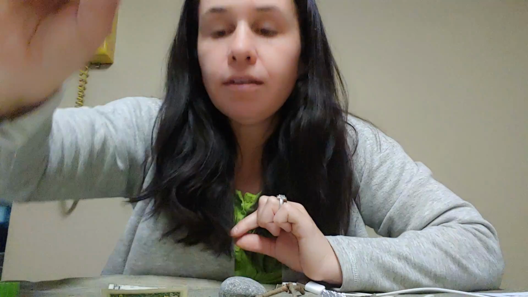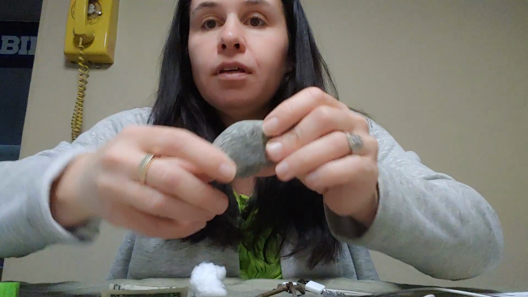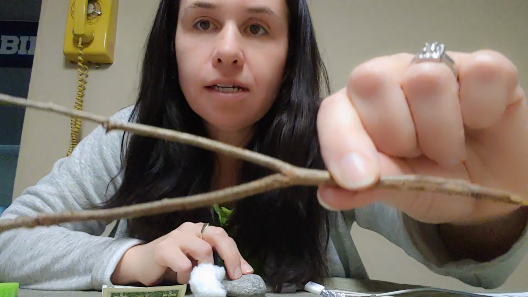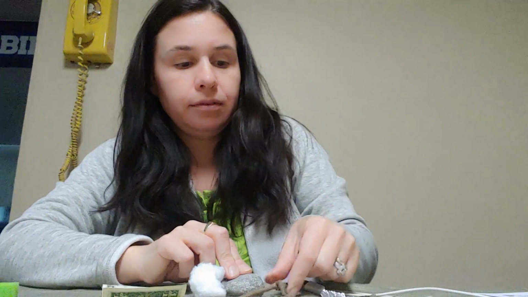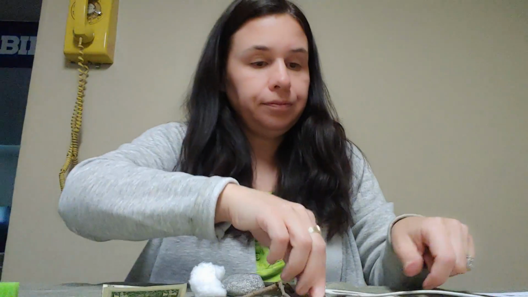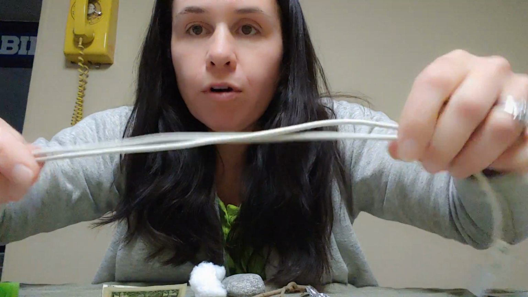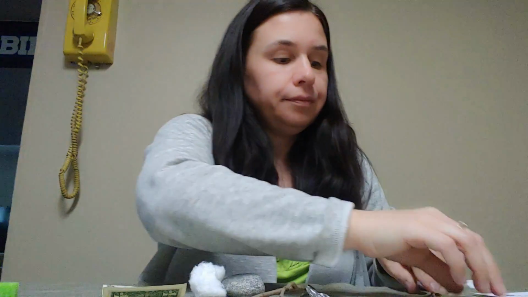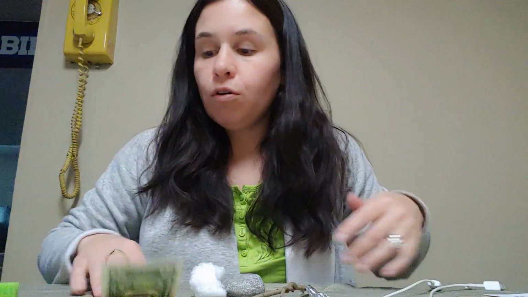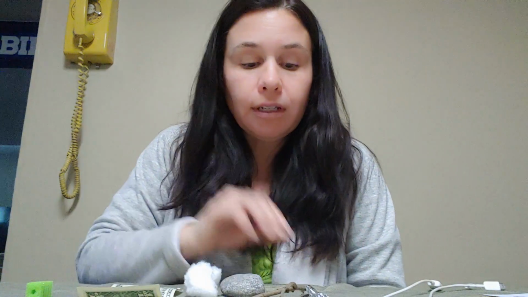This is a cotton ball. Here's a rock from my backyard, a stick from my backyard, a little piece of foil from my kitchen, my phone cord, and a cracker. So now I'm ready to observe the physical properties of these solids. So I'm going to go right down the line.